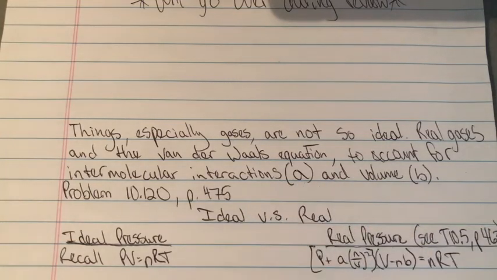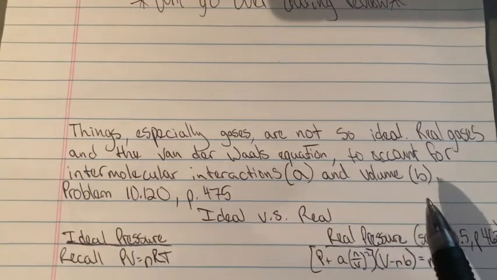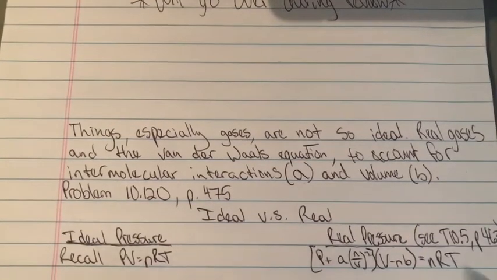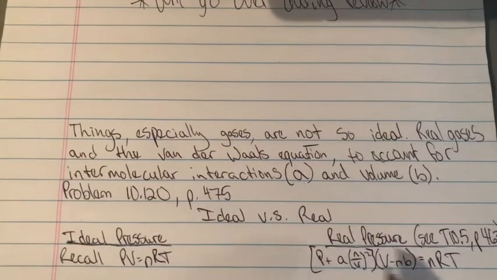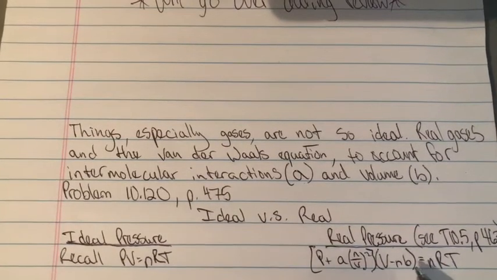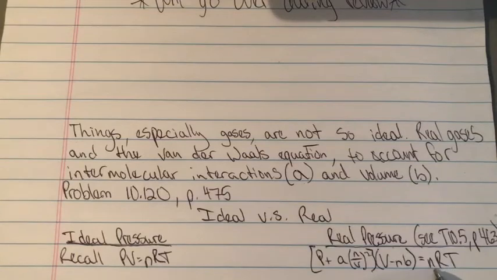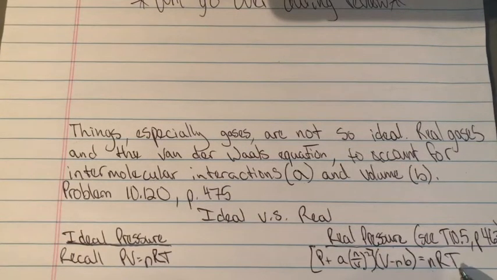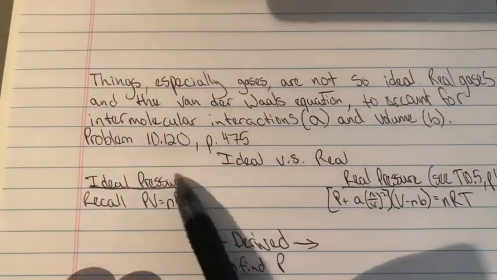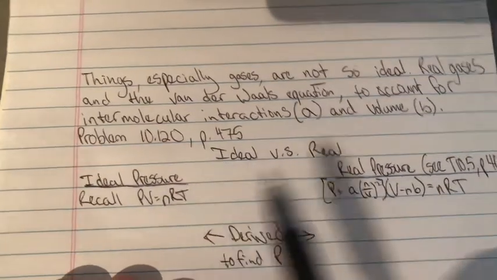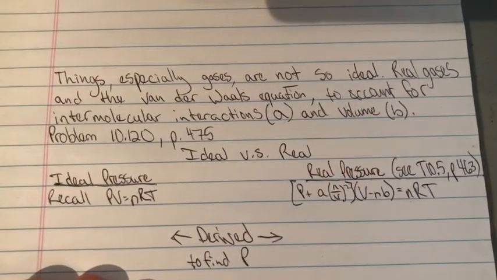So there's going to be a constant for each gas, A, and then volume represented as B. So these are both factors that change the overall pressure and volume quantities. The amount of moles is going to be fixed, R is going to be fixed, T is going to be fixed. So we're going to compare what ideal pressure we can come up with versus real pressure.